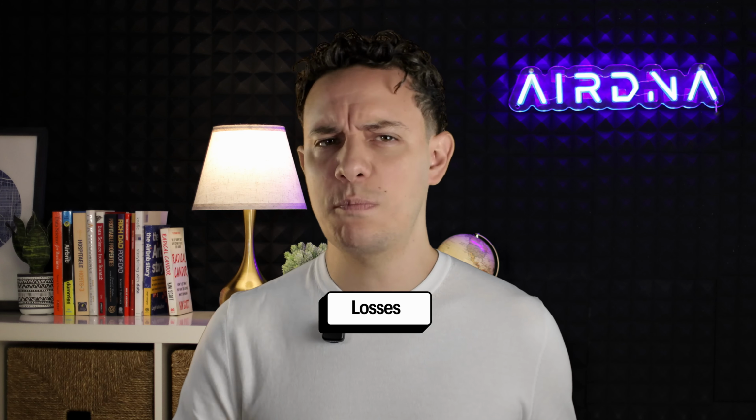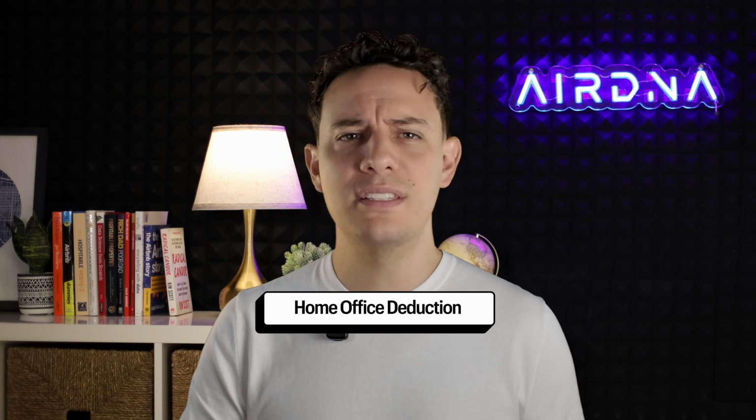Losses. If your rental expenses are higher than your rental income, then you have a net loss. Rental properties can deduct that loss, usually only against other rental income. Personal residences can't deduct your rental losses against your regular job income. Home office deduction. If you rent out a dedicated space in your home, like a one-room suite, you may qualify for a home office deduction since it counts as a business use.